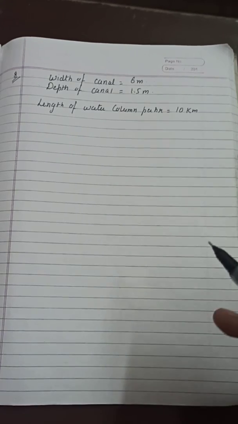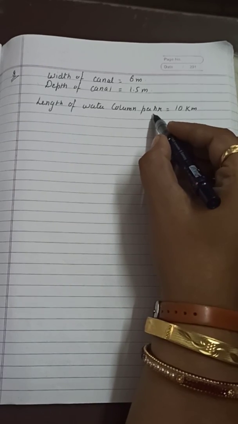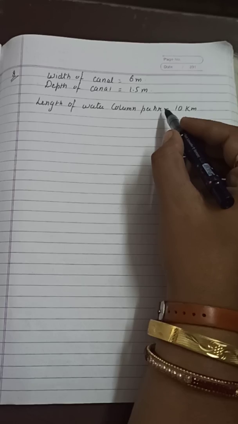But according to the question, it is given how much area will it irrigate in 30 minutes. You can check here in the question, they are saying about the 30 minutes. Now this is 10 km in 1 hour, so firstly I will convert it into 30 minutes.